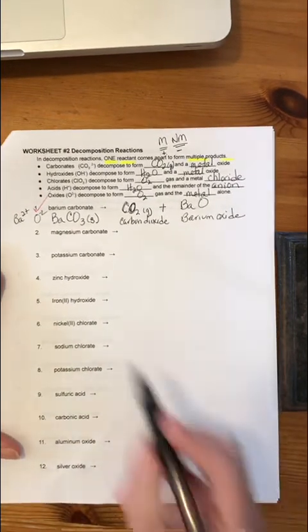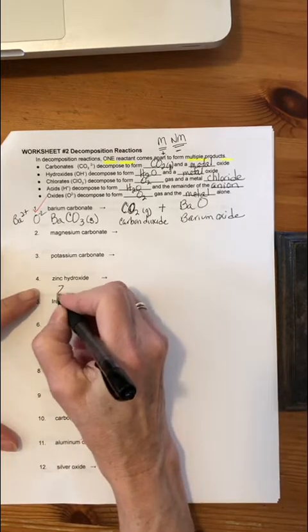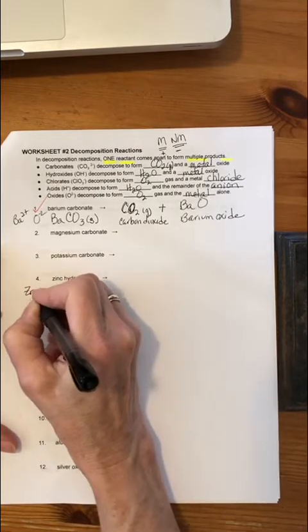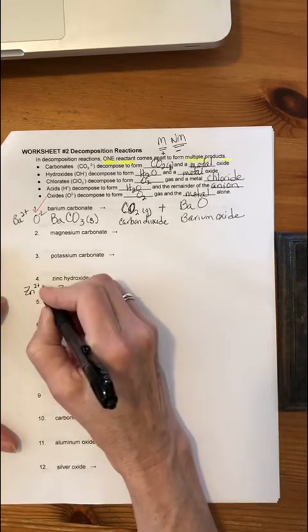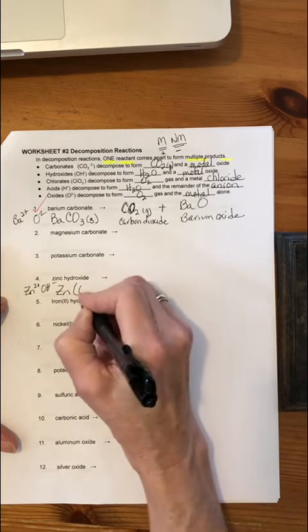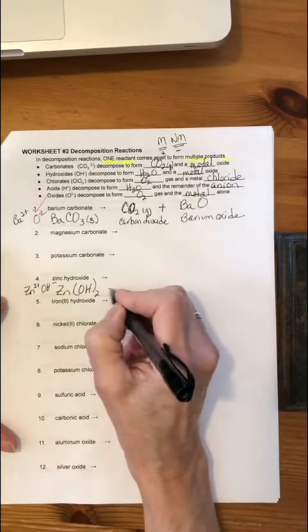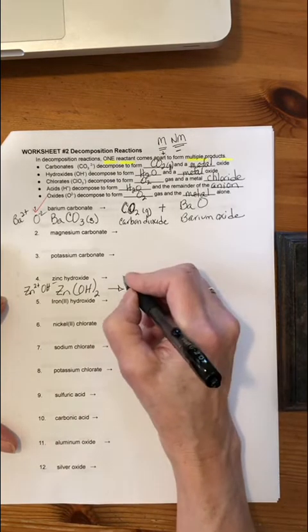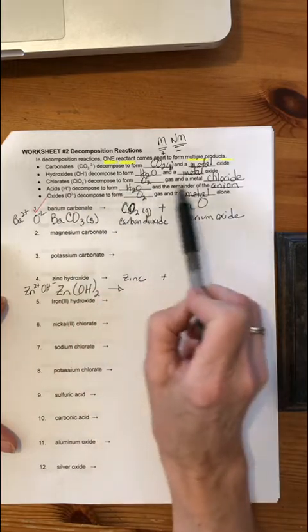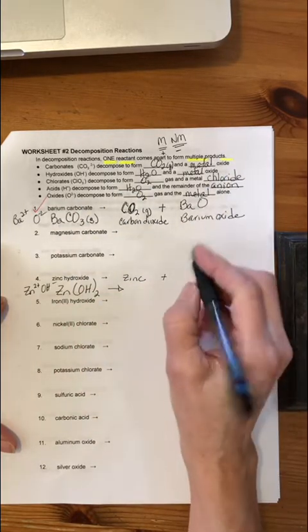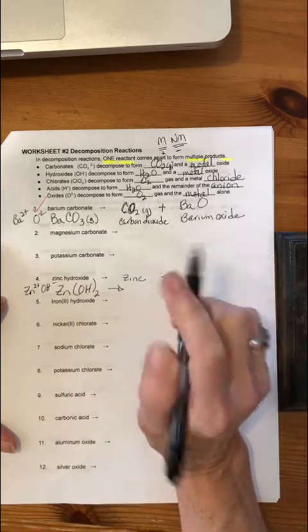The next one, it is hydroxides. So zinc, you might recall, is a +2. It's one of the transition metals that only ever has a single charge. Hydroxide's a -1. So you're going to want to put 2 of them in parentheses. When this decomposes, it's going to make zinc metal, and hydroxides make a metal oxide. So the oxygen and zinc are going to go together.